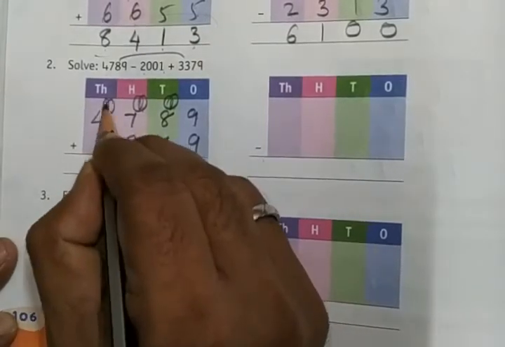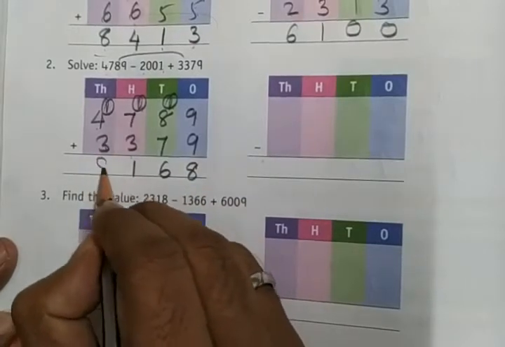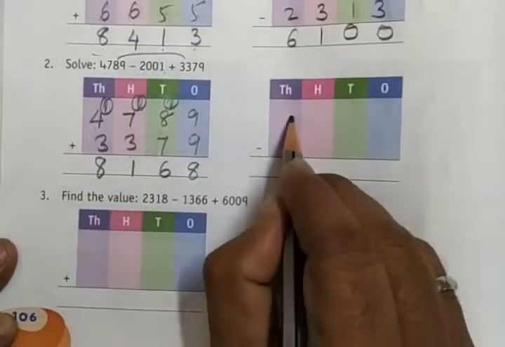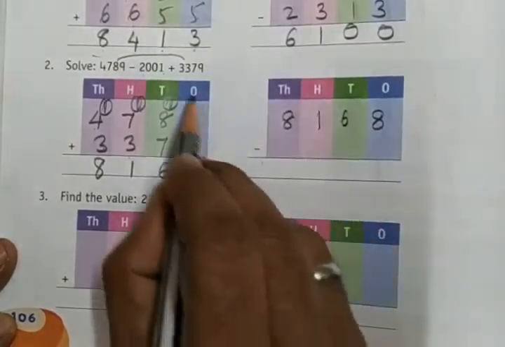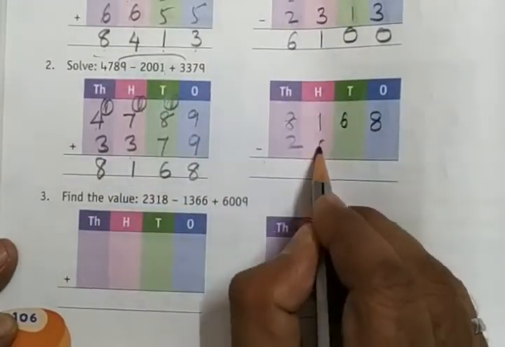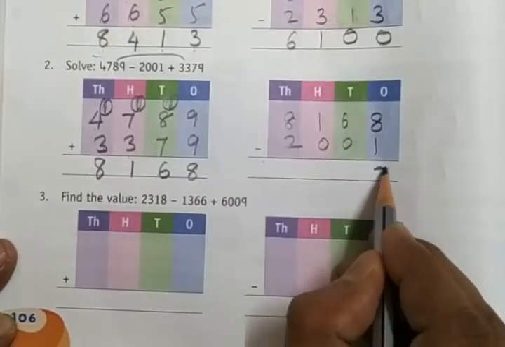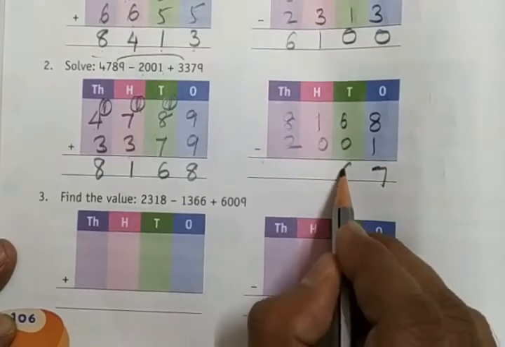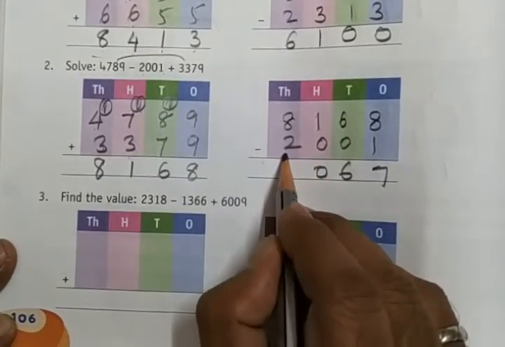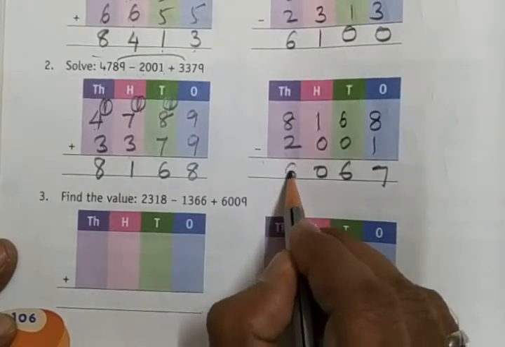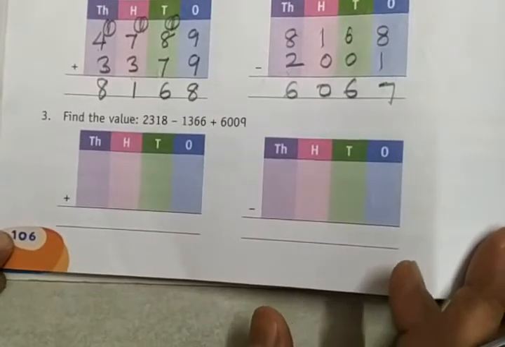Carry 1. 1 plus 4 plus 1 is 5. 5 plus 3 is 8. Okay. So this 8168 minus 2001. So 8 minus 1 is 7. 6 minus 0 is 6 only. 1 minus 0 is 0 only. 8 minus 2 is 6. Okay, this is how we have to do this subtraction.